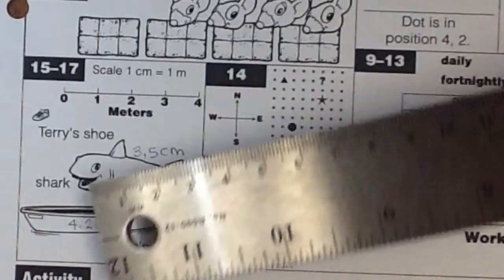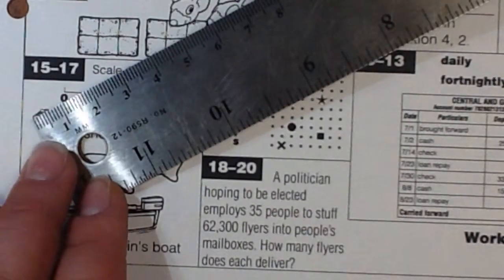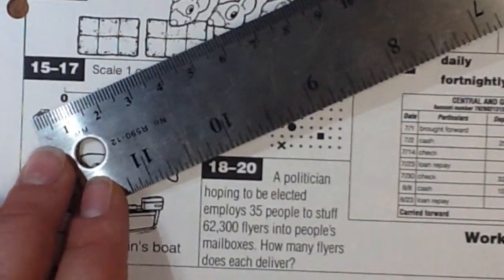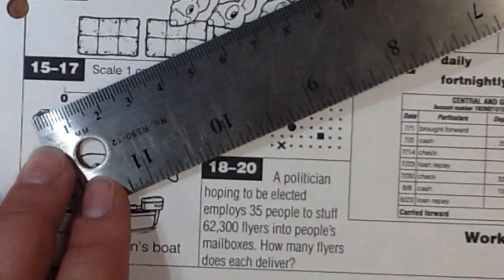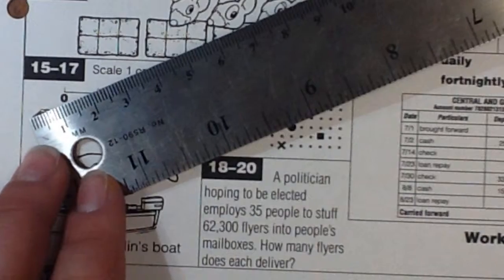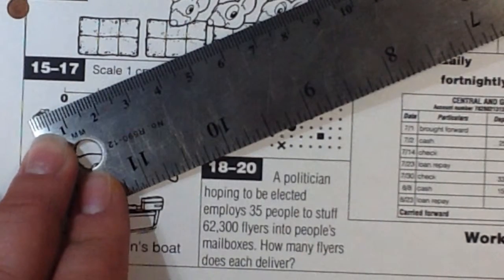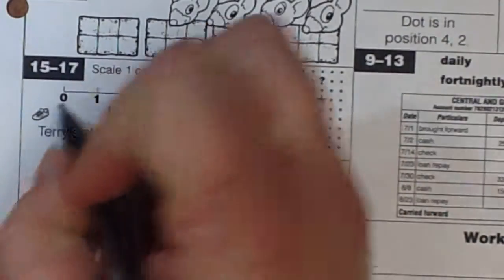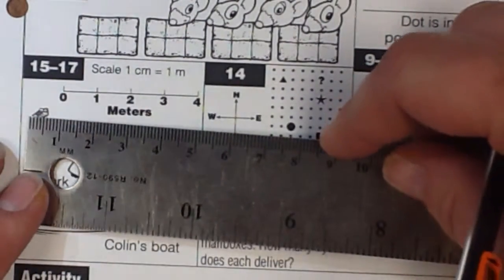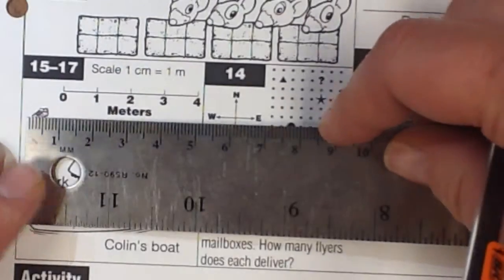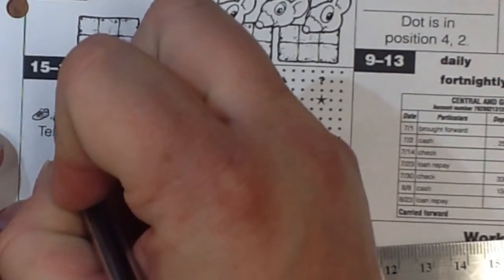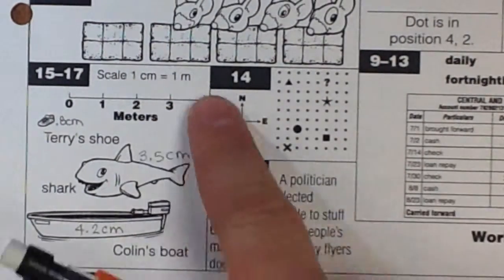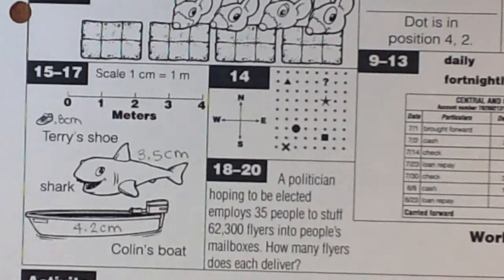And then 17 is Terry's teeny tiny shoe, which we're going to say 0.8. Let's try 0.8. So convert those so that you have them in meters.